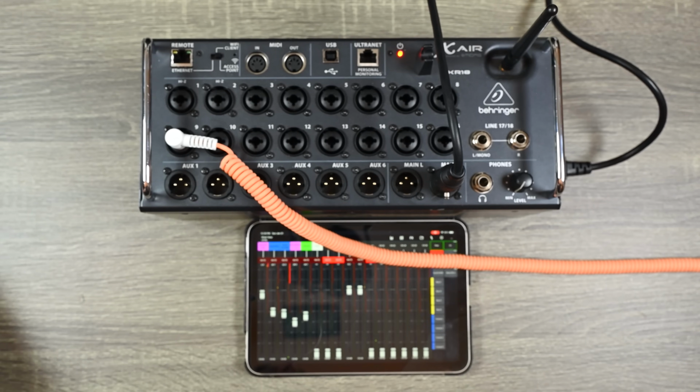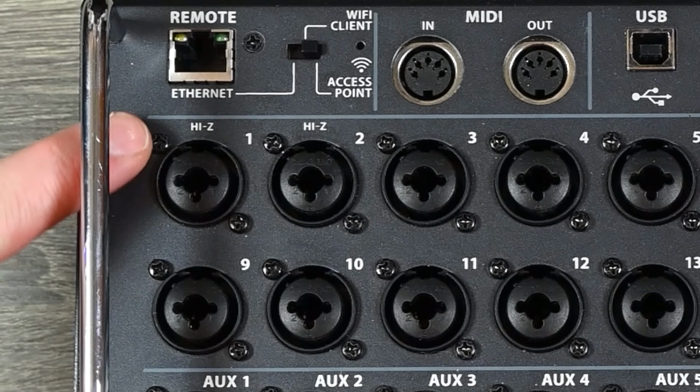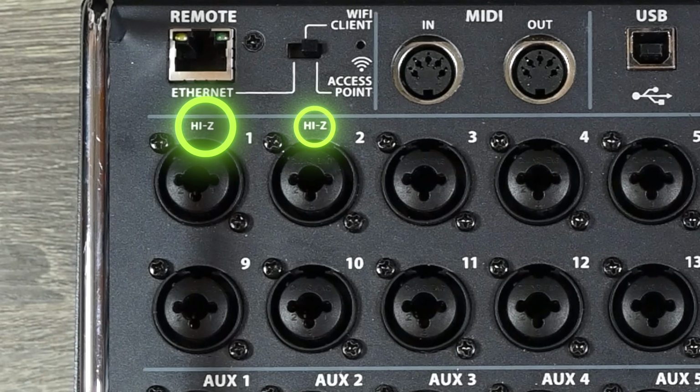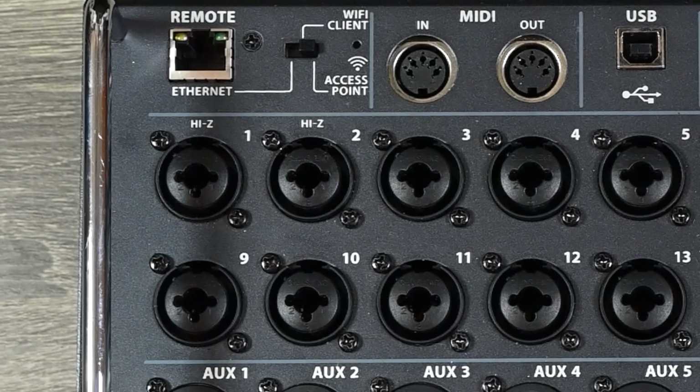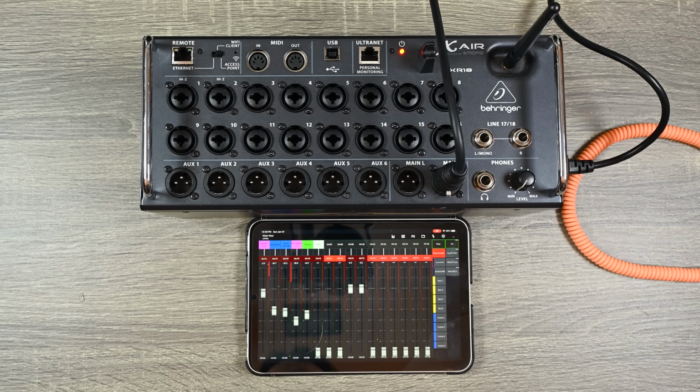You'll notice actually the first 2 inputs are labeled high Z, so those will be instrument or high Z direct inputs for guitar and bass and stuff like that. This operates a little bit differently though. There's not really a switch to go from mic or line, but this actually makes a really good point. So this is all controlled digitally.